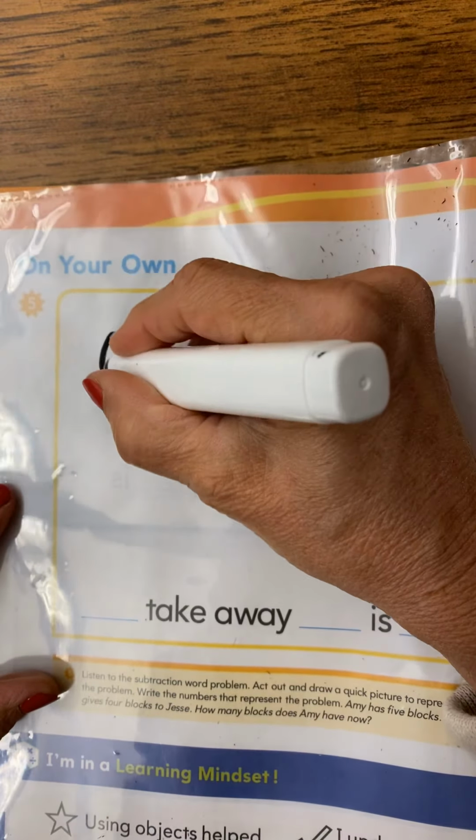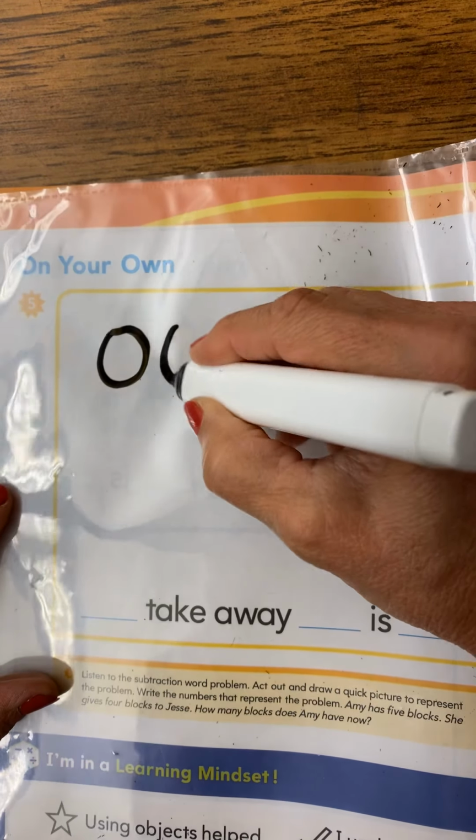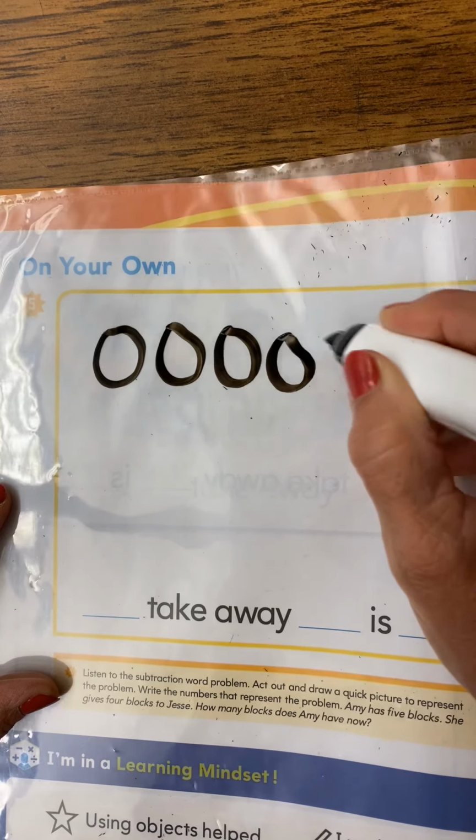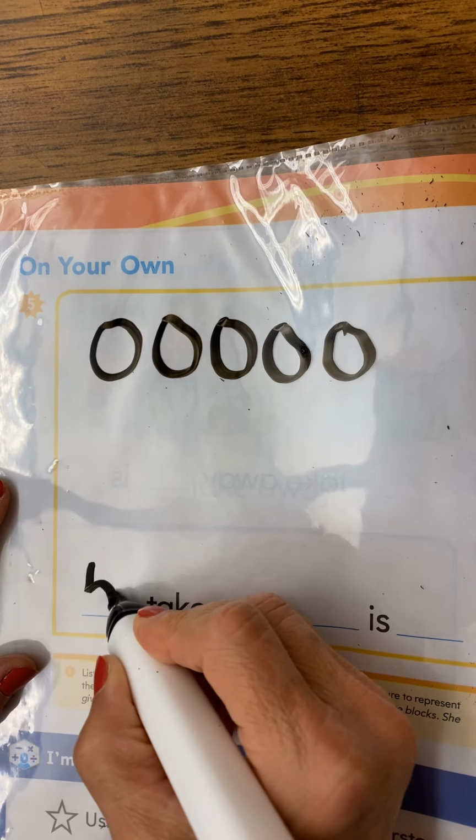I'm just going to do circles because they're easy. That would be 1, 2, 3, 4, 5. Is that what you have? Now what do we do? We have to write a number. How many are there? 5. So let's write a 5.